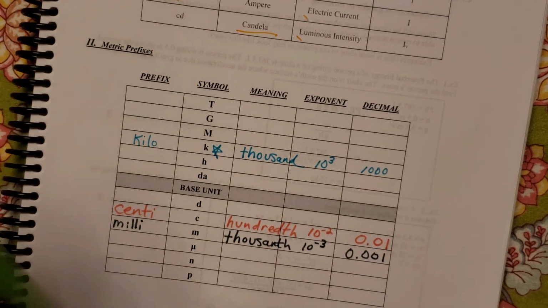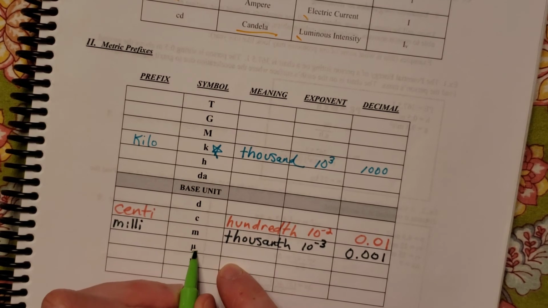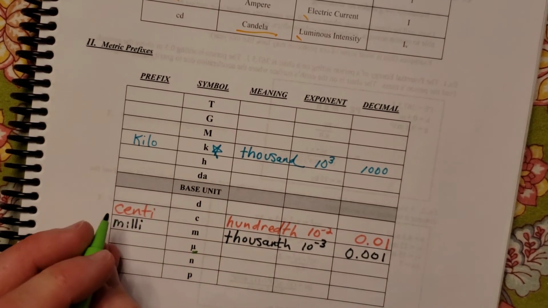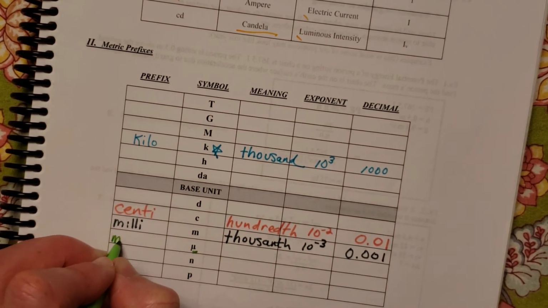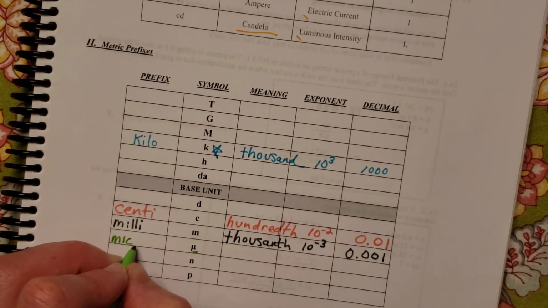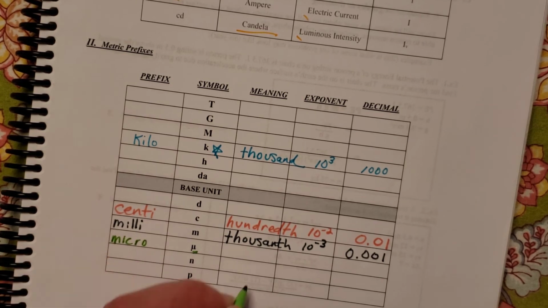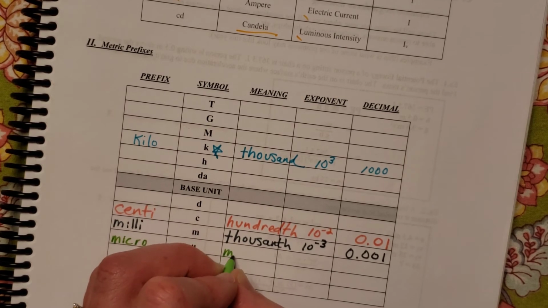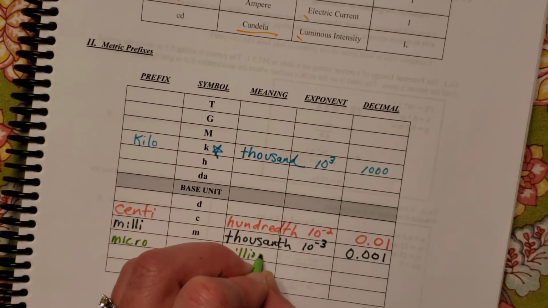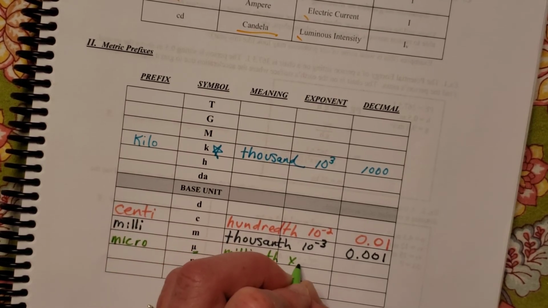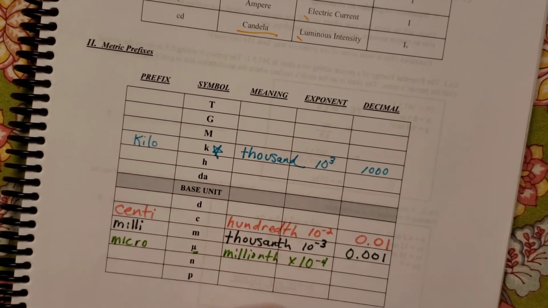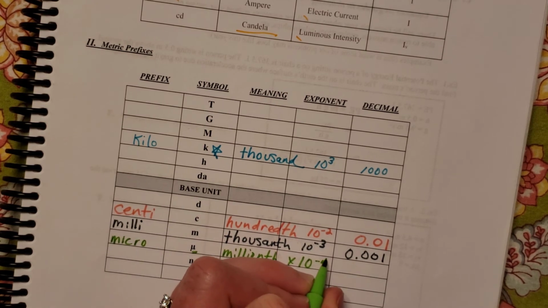Micro, you see a lot. Micro right here. So that's the millionth, times 10 to the negative fourth. And that's 0.00001.